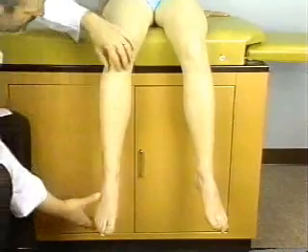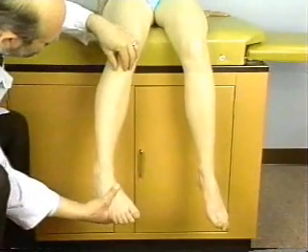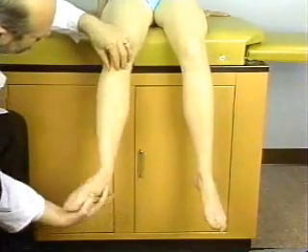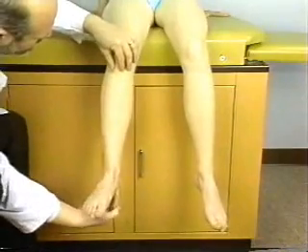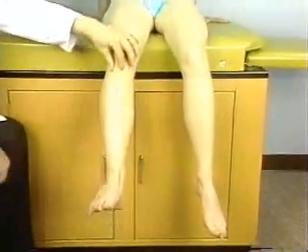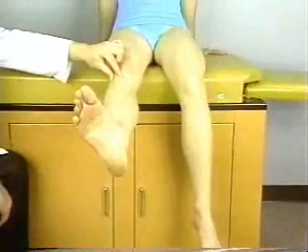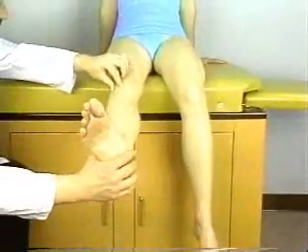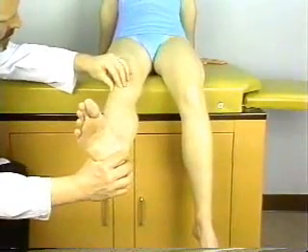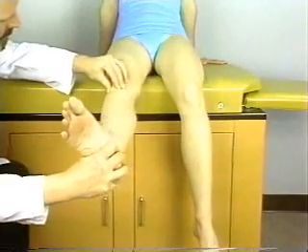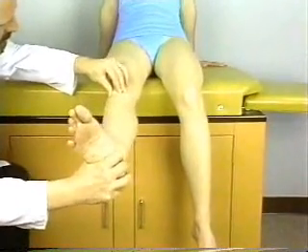This can be confirmed passively while palpating the tibial tubercle. Note that on achieving full extension, the tibial tubercle rotates laterally, and this is called the screw-home motion. Note that no further external or internal rotation of the tibia is possible with the knee in full extension.